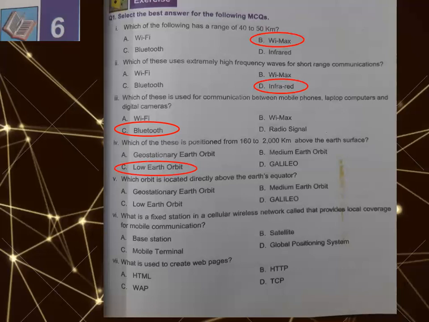In low Earth orbit, LEO, it is 160 to 2000 km above the Earth's surface.